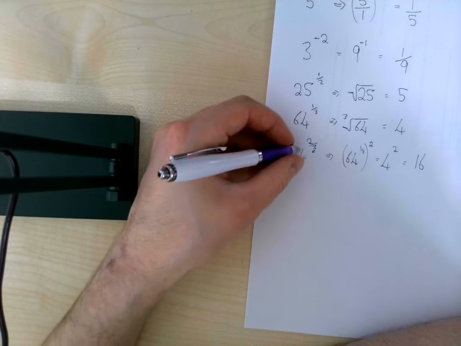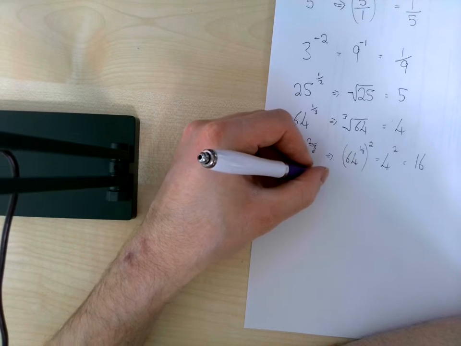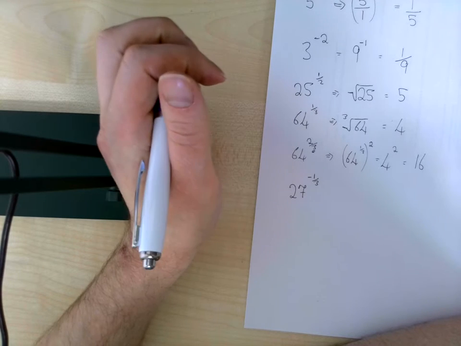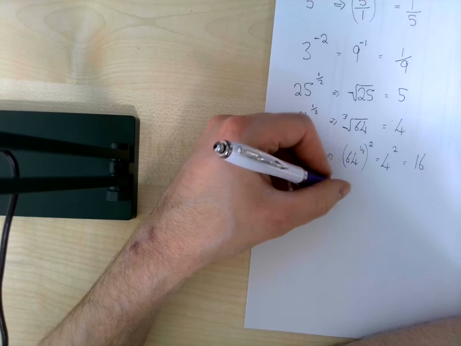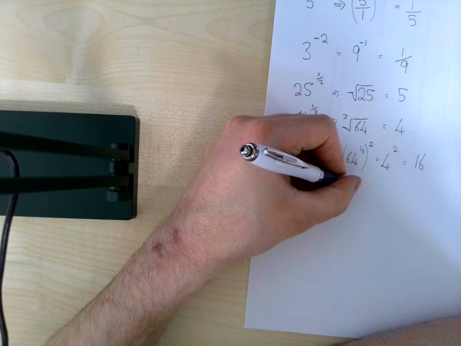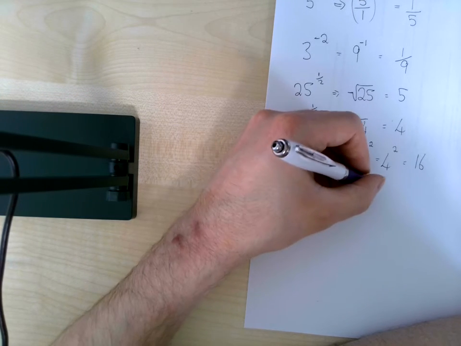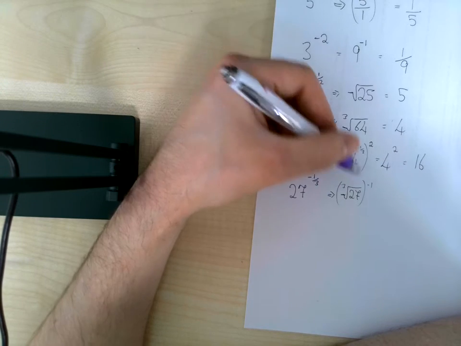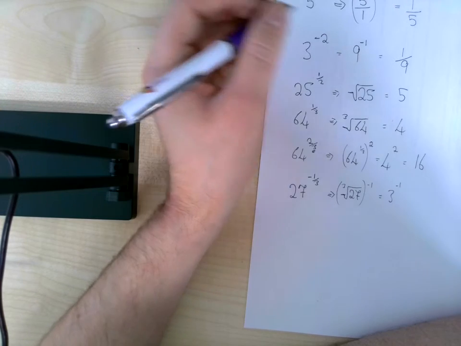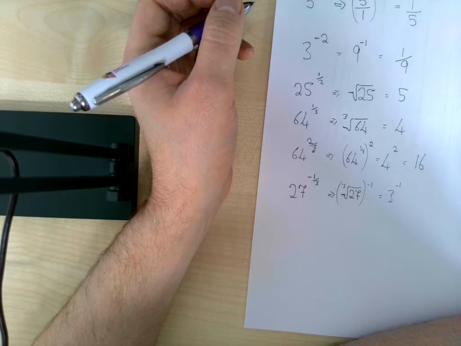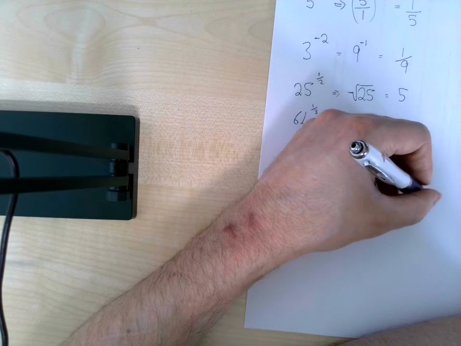Bringing all of this together, if we had 27 to the power of minus 1 over 3, again on this one we'll deal with the root first, so we'll deal with the denominator first. So that's the same as the cube root of 27 to the power minus 1. The cube root of 27 is 3, so we've got 3 to the power minus 1. And as we did earlier, that's simply a case of finding the reciprocal of this whole number, so it's 1 over 3.